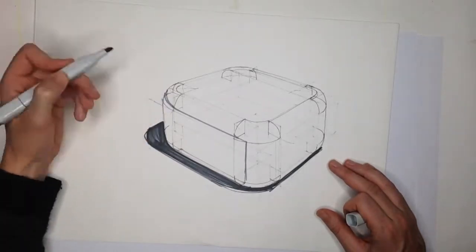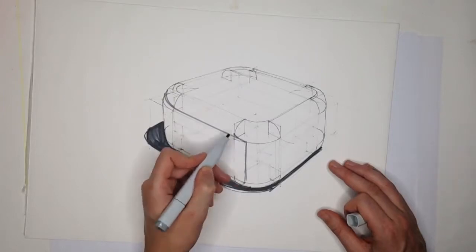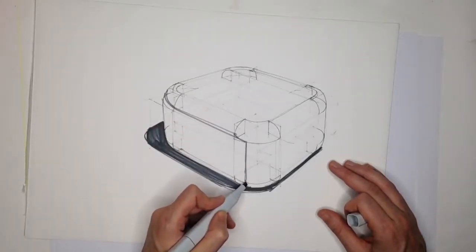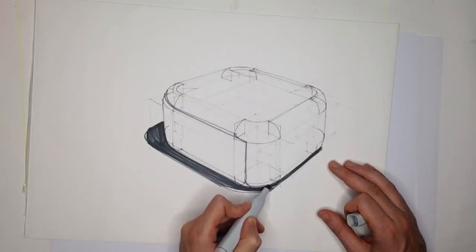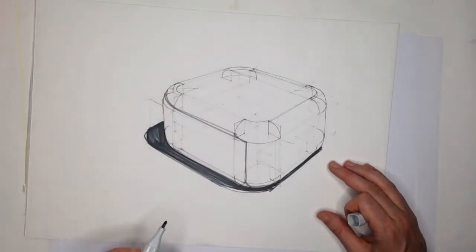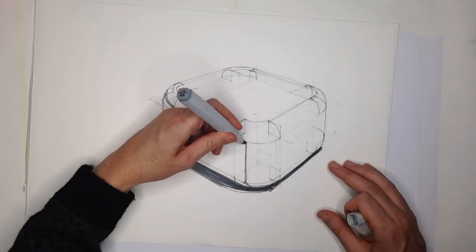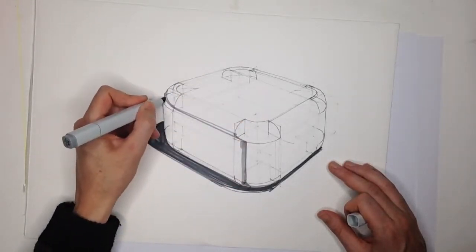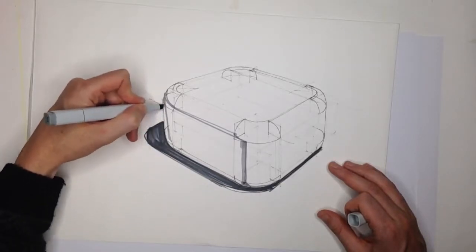Oops, even more than that. So it's this shape and then that shape. On the bottom here maybe it comes down a bit, and so this is going to be my shadow side, and I can just try to quickly colour that in.